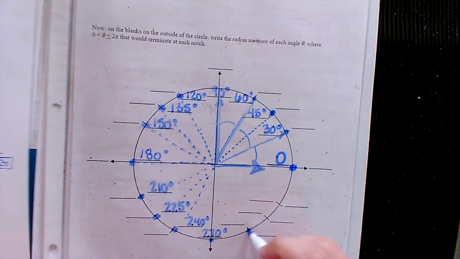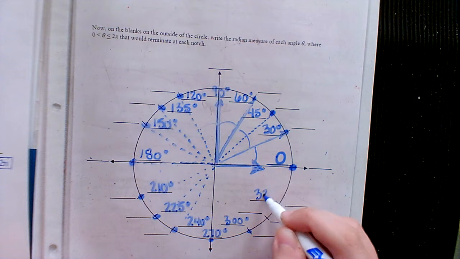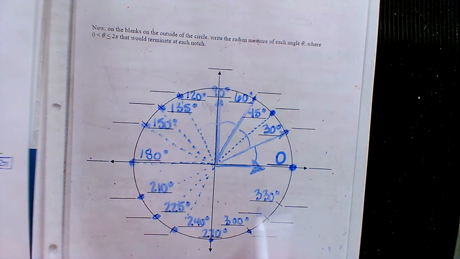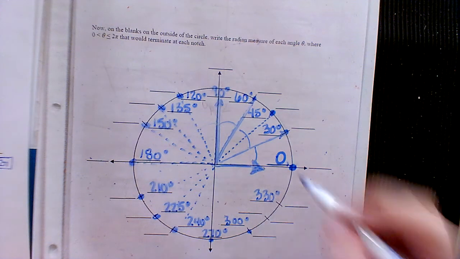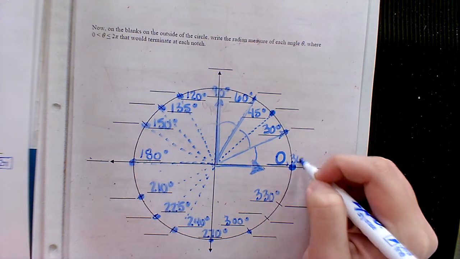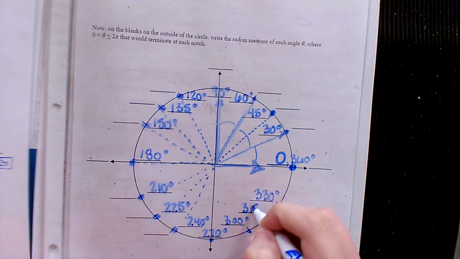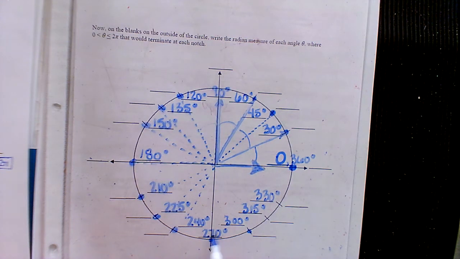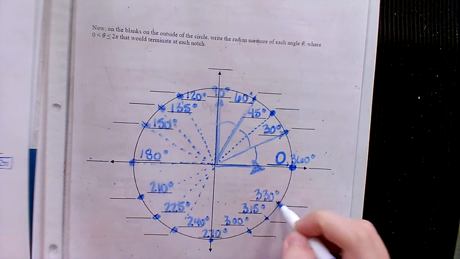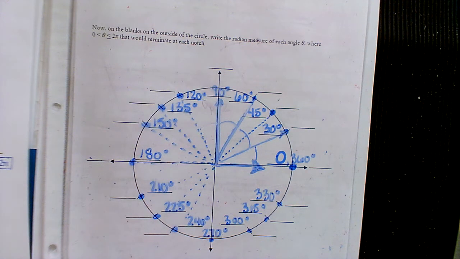If we keep going, another 30 would be 300. Another 30 after that would be 330. Okay, but we're going to skip that middle block. And then what if we get back all the way to where we started? 360, right? Another 30 would be 360, and notice how that makes sense because there's 360 degrees in a full circle. What about the missing one we didn't fill in just yet? Yeah. 315, perfect. So you'd have to take 45 plus the 270 to get to that 315. Okay, perfect. Those are degree measurements.